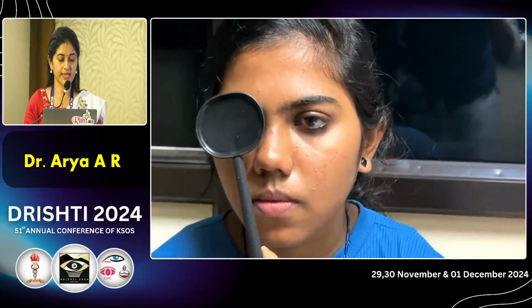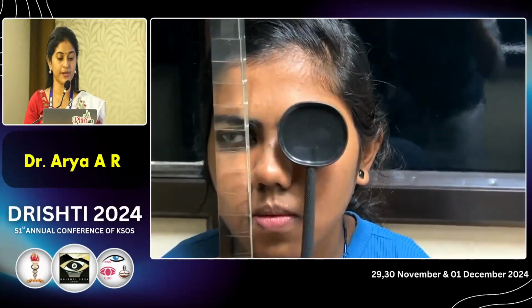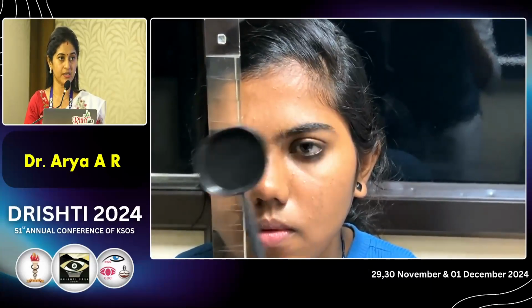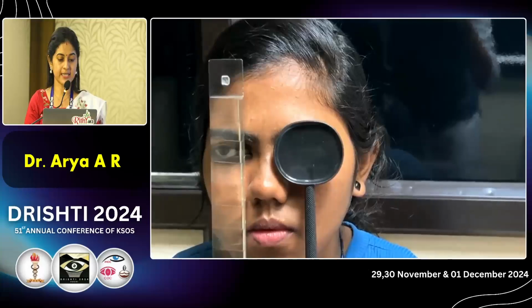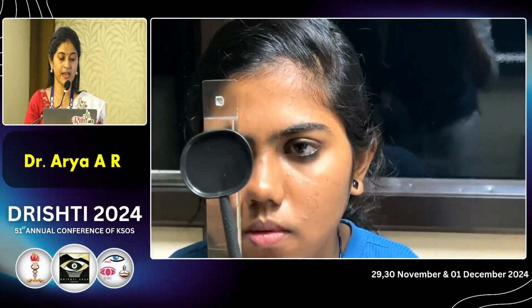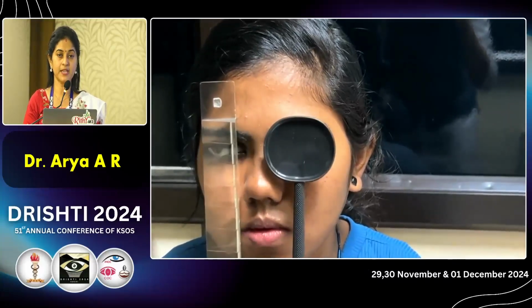So in this test, you can see you are doing an alternate cover test. After that, to neutralize it, you are placing a prism bar in front of the patient's eyes. And the prism should be placed in such a way that its apex is directed towards the direction of deviation. In the video, you can see the child is having an exotropia, and hence the prism is directed with apex outwards. And you increase the power of the prism till there is no movement of the eyes. Now you can see there is no movement of the eyes, and then you record the power.